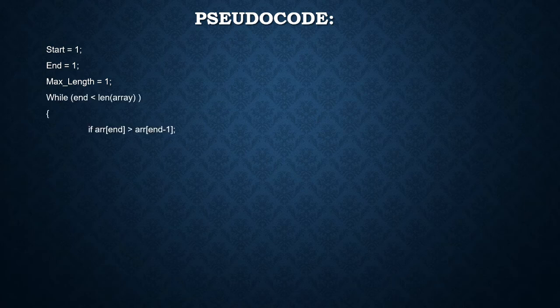So the pseudocode we have actually followed is that we initialize the start and the end pointer to 1, and the maximum length of the subarray to 1, and we repeat the procedure till we reach the end of the array, and we keep on comparing. If the end element is greater than the previous element, update the length and increment the end pointer.